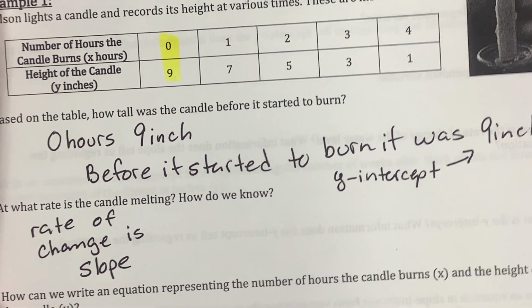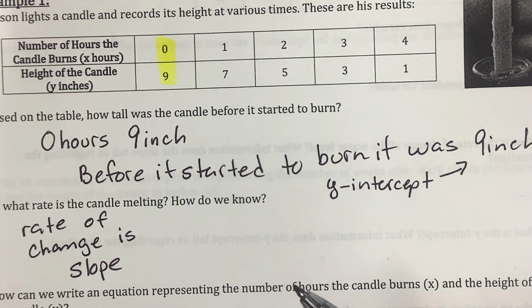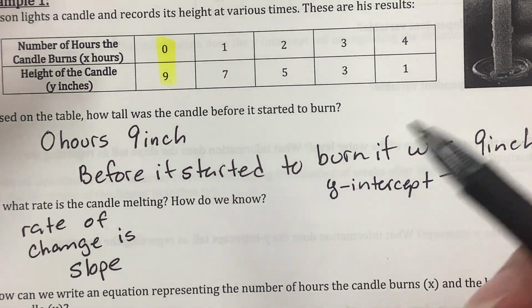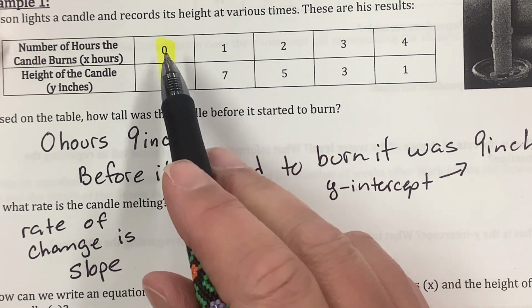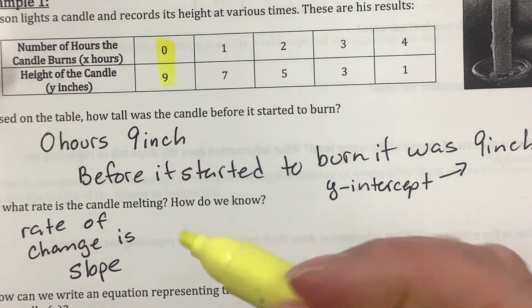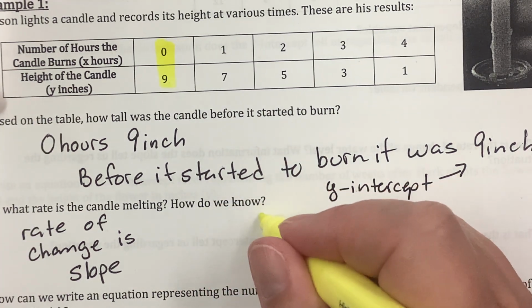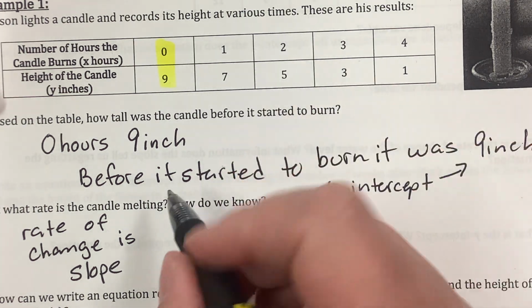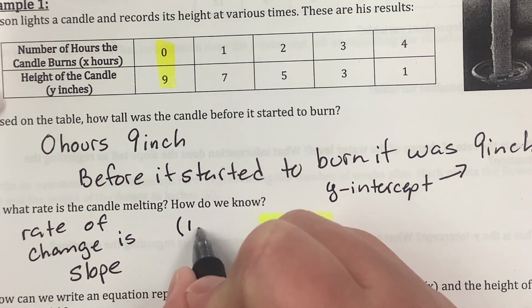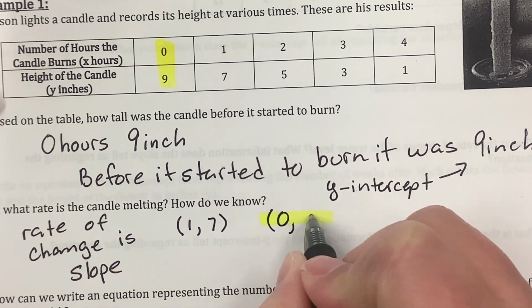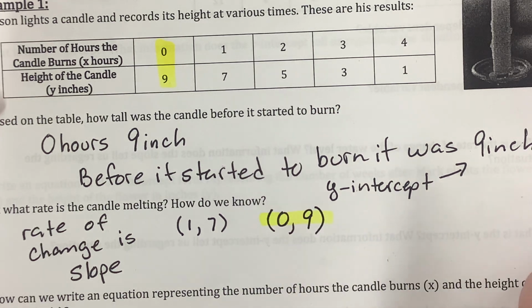So in order to find the rate of change, I need to find the slope. And what do you need to find the slope? 2 points. Does it matter which 2 points? Not even a little bit. So I'm just going to take the first 2 points. I'm going to take this highlighted point, you know how much I love highlighted points, and I'll make that my second point, and I'll use this other one, 1, 7, because, you know, why make it difficult? So 1, 7 is 1 point I'm going to use, and 0, 9 is the second point.